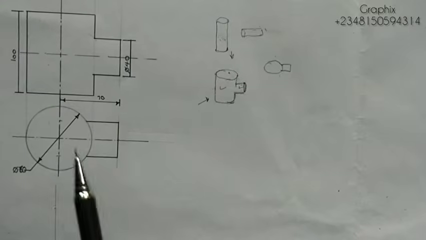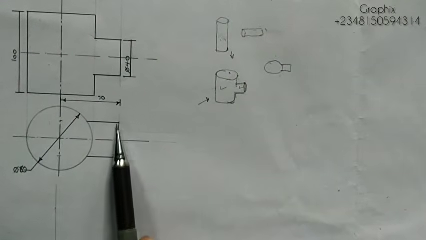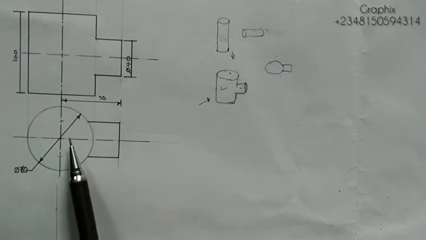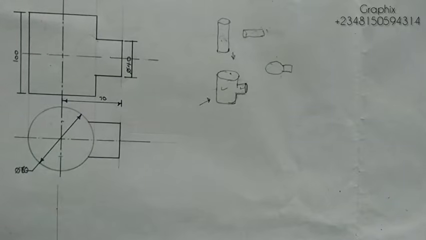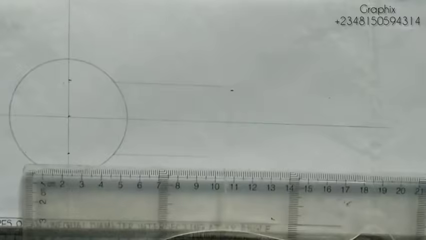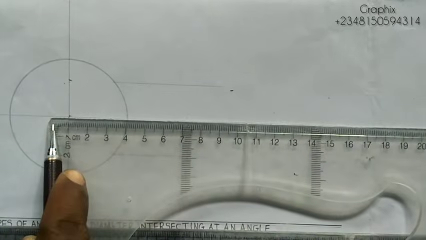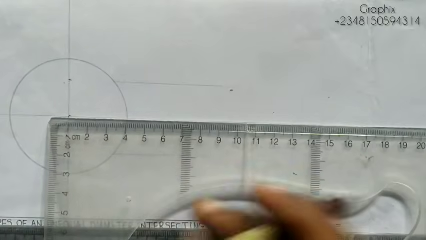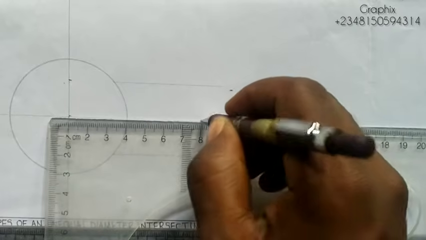Now if you look at it, it's telling me that from this center here to this point here, which is the same level at this point, is what? 70. So I'm going to measure 70 from the center to this point here to get my arc, my line. So we'll measure 70 from this point. I'm starting from 1. So 1 to 8 to 70, that is 10, 20, 30, 40, 50, 60, 70. So from here, this is my 70 here. This is where I want to draw my line.